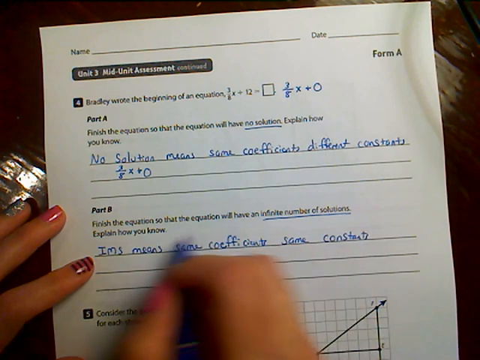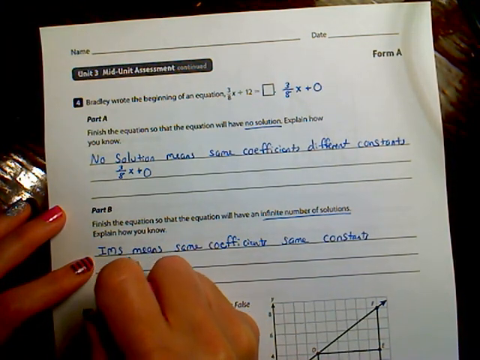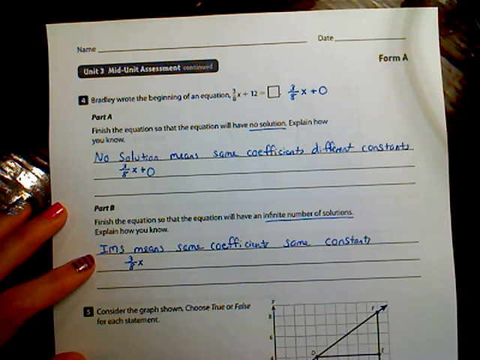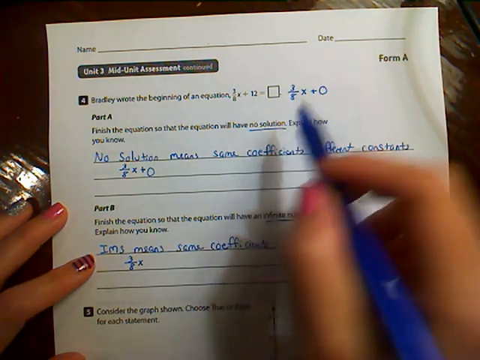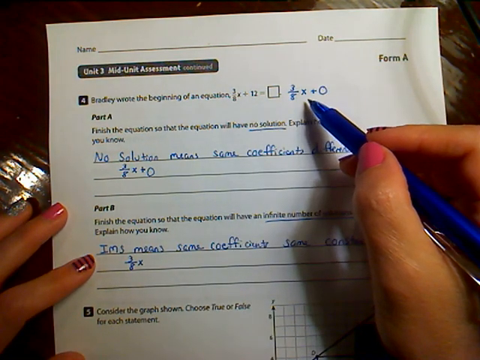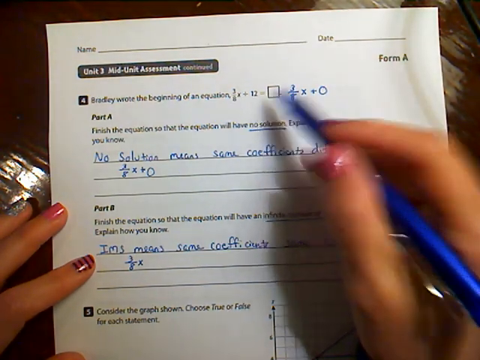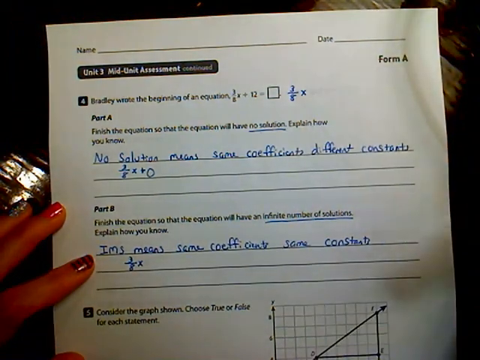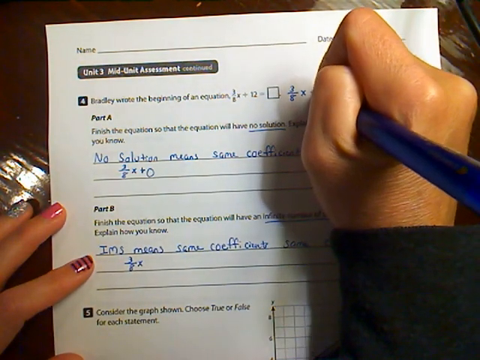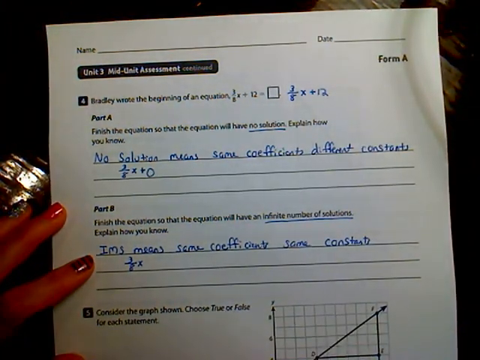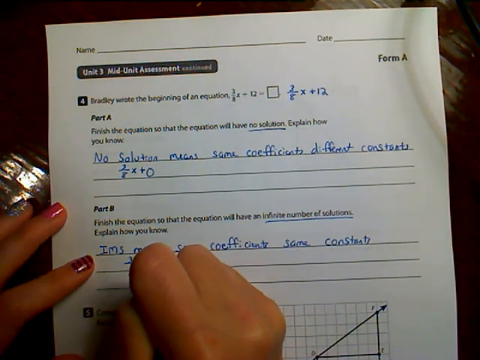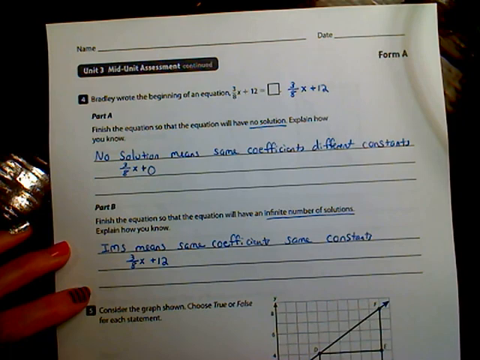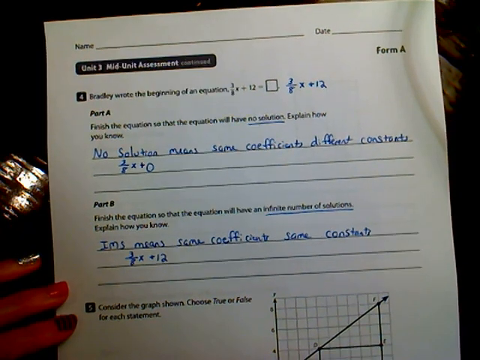Okay, so I want that 3/8x, and yes, it's a fraction, but that's okay. I'm not going to get thrown off about it. I'm not going to have fraction phobia. Now, for part B, I want it to be exactly the same as the other side. So I'm going to get rid of that plus 0. That's for no solution. I need everything to be the same, so I'm going to add 12 up there. Everything's the same, so in that box, I need to have 3/8x plus 12. That shows that I have infinitely many solutions.